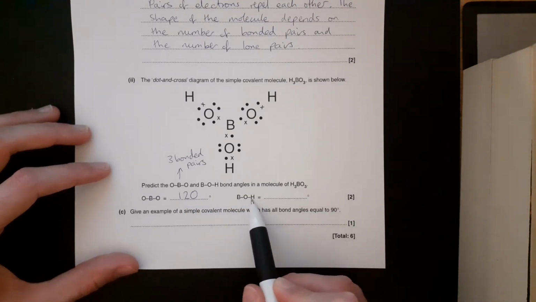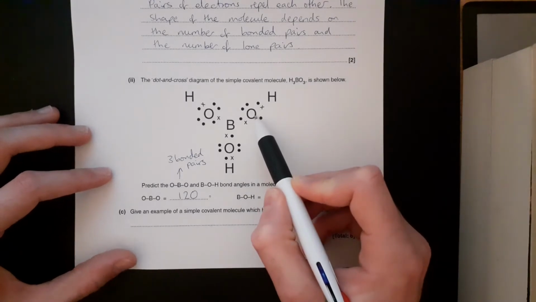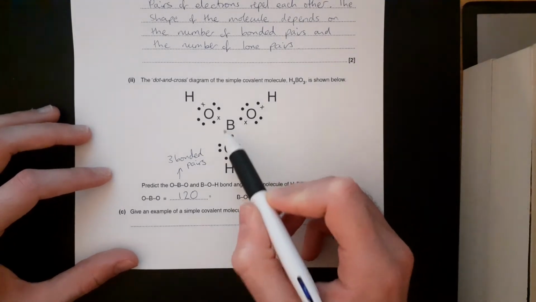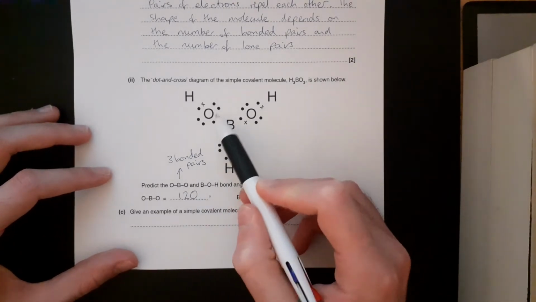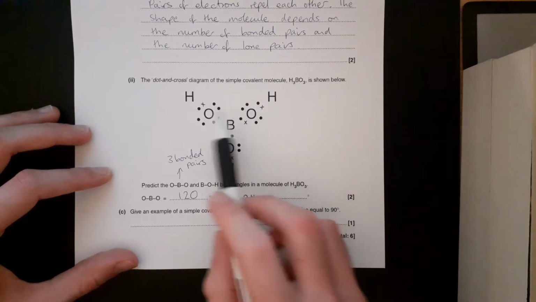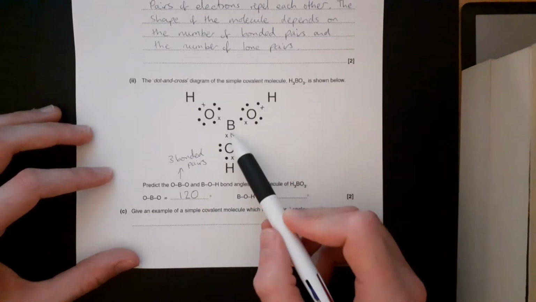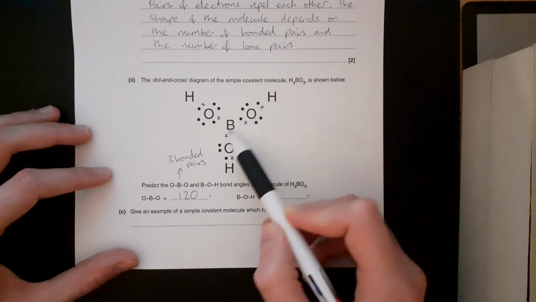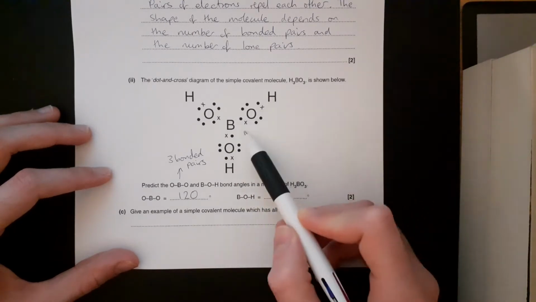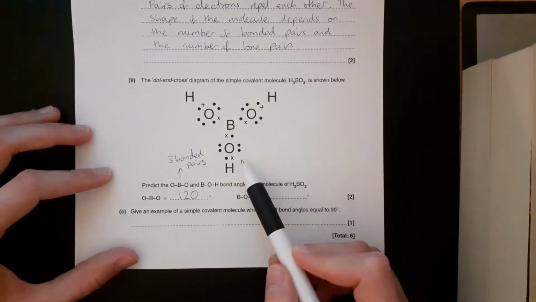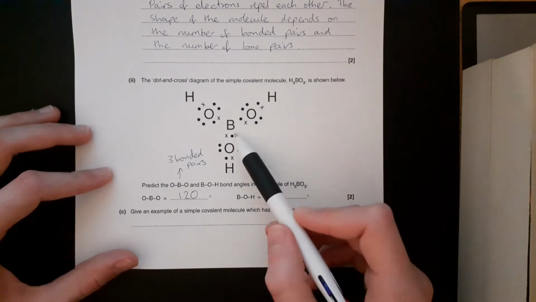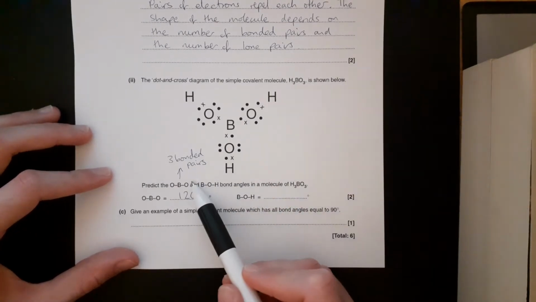If we've got BOH, we're going to look at the oxygen. Okay, now the first one, it is 120 degrees, and you can look at it and go, yeah, it looks like 120 degrees, right? That's fine. You look at the BOH bond angle and you think, that's going to be 180 degrees, right? Look at it. No, they deliberately draw it in a way that's going to catch you out. Okay, don't just look at it and go, looks like 180 degrees to me.